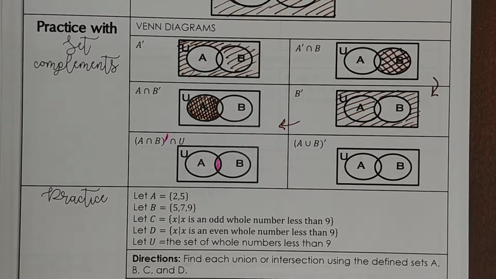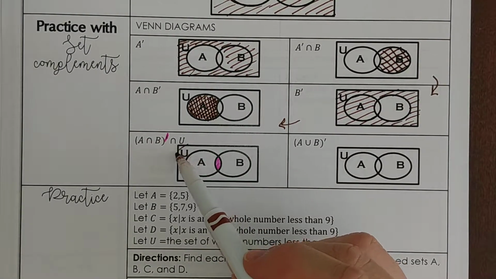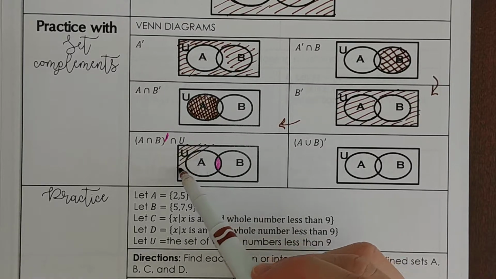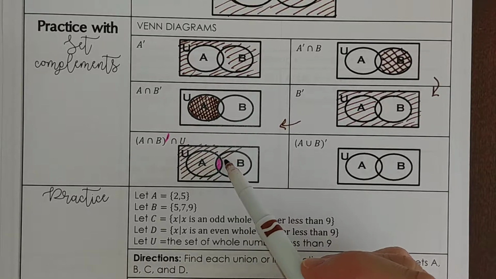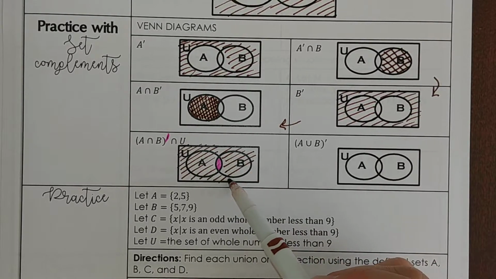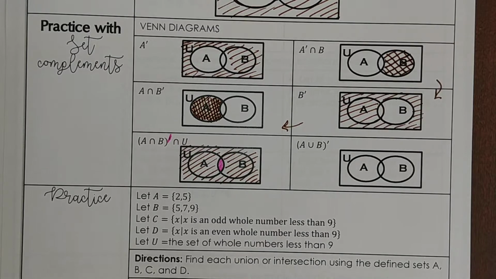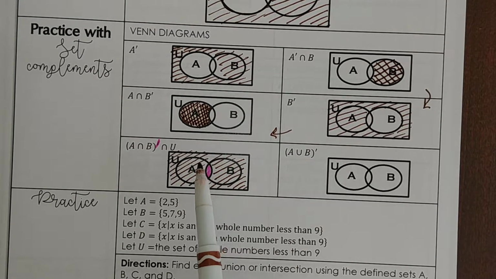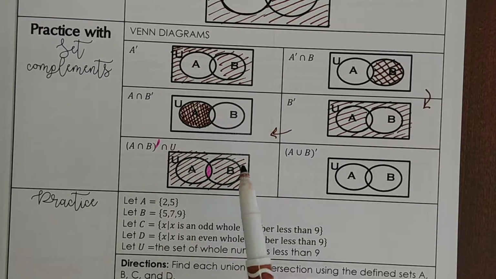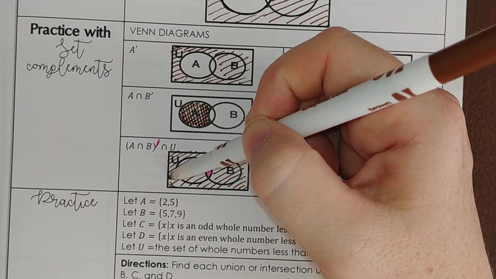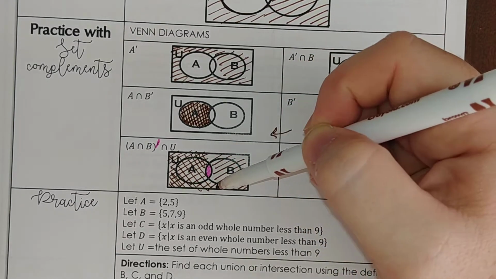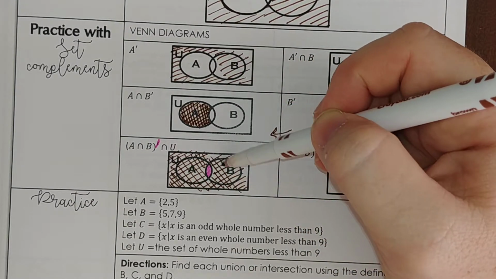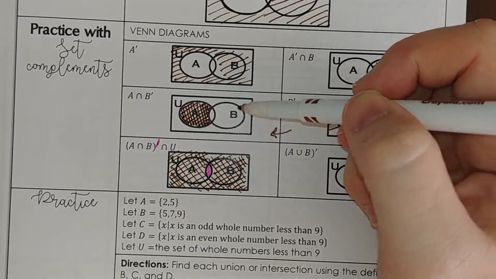So now I'm going to shade A intersect B prime, or A intersect B not. And then I'm going to intersect that with U, which is the entire square. So that would then be exactly what is in brown, everything except the intersection between A and B.